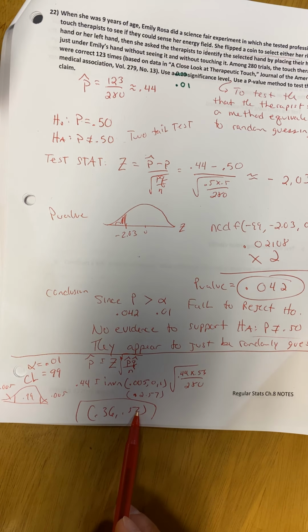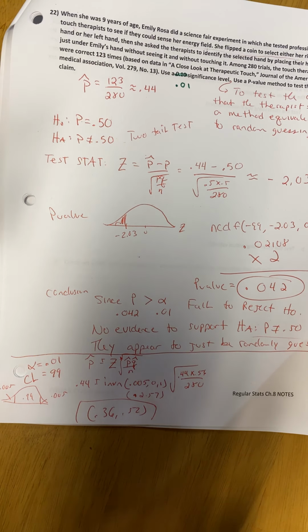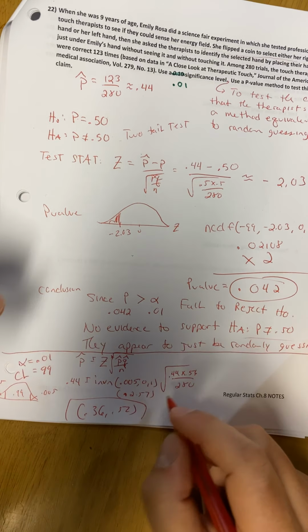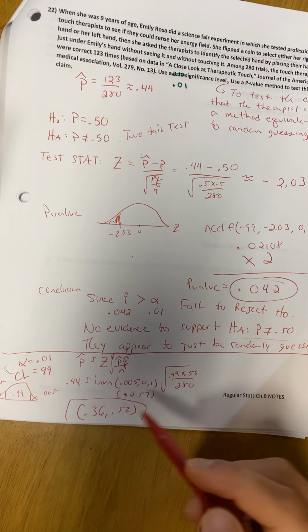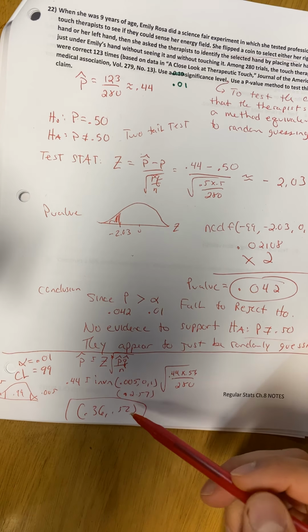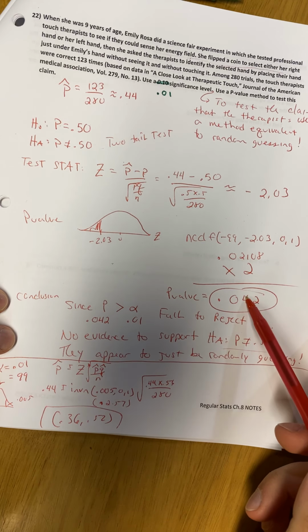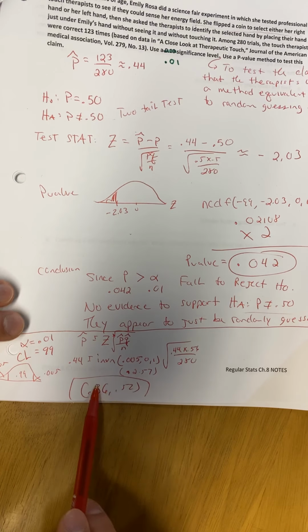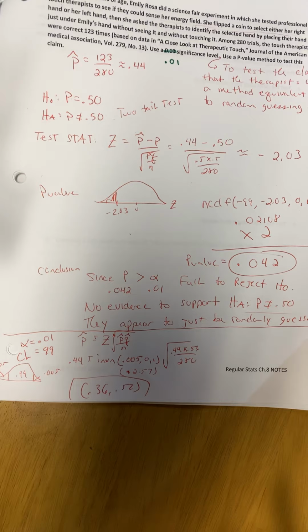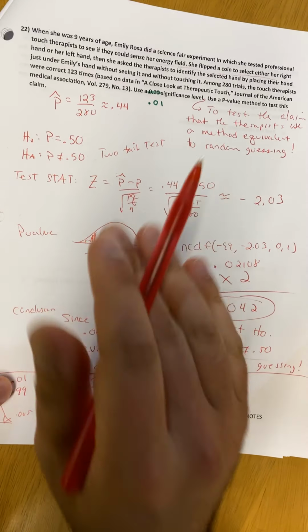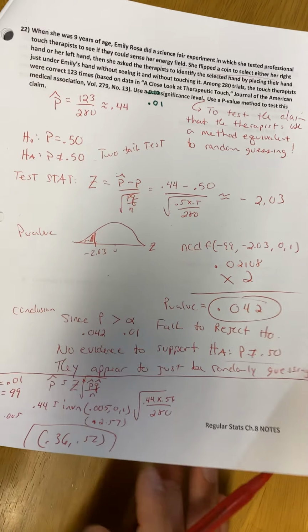So it appears they're guessing anywhere between 36 and 52. That's why in research it's always important to bring a p-value to the table, but also give a range of plausible values. I'd have so much fun doing this question with the group of touch therapists. They would absolutely love me.